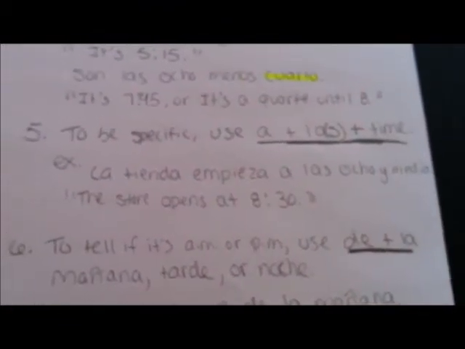Rule number 5 is to be specific. So we use a, la, las, and the time. So la tienda empieza a las 8:30. So that says the store opens at 8:30.